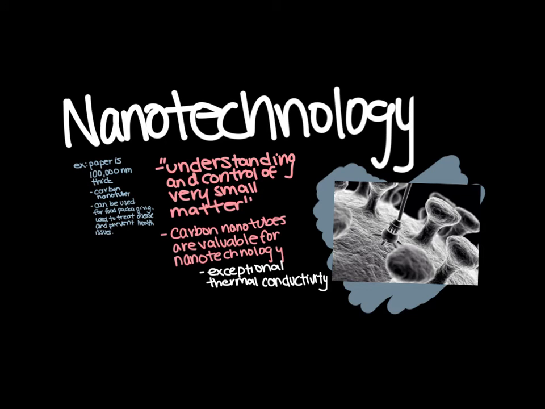Nanotechnology is the ability to understand and control very small matter. By small, we mean to the nanometers. A nanometer is a billionth of a meter, and even paper is 100,000 nanometers thick. Carbon plays a role in nanotechnology because carbon nanotubes have exceptional thermal conductivity, therefore making them useful for many applications. Various applications of nanotechnology are found in food packaging and for medical treatment.